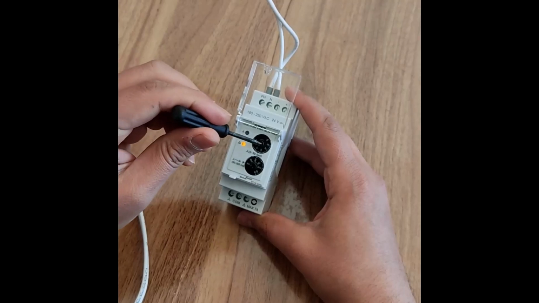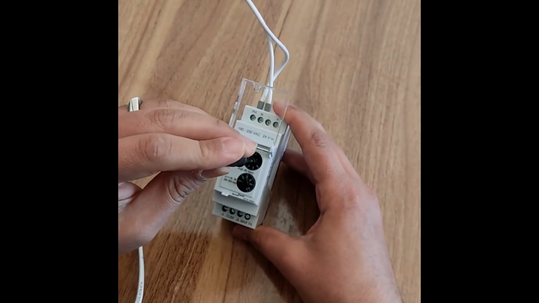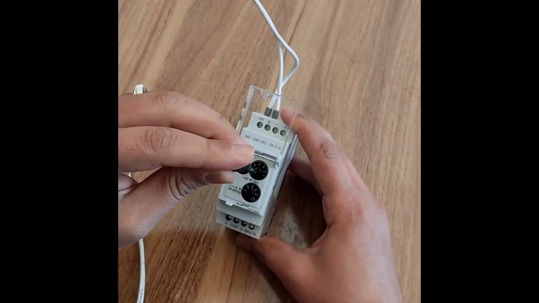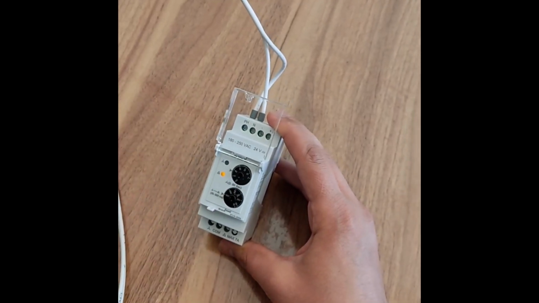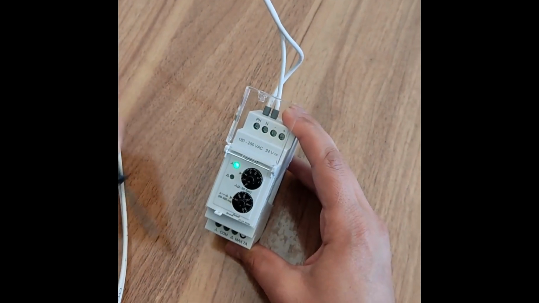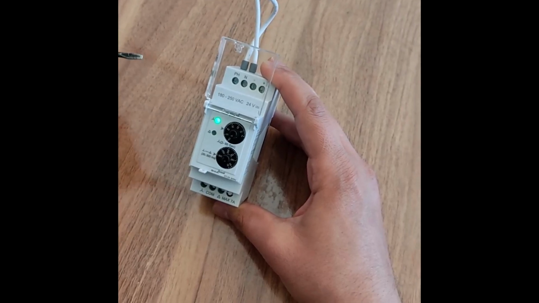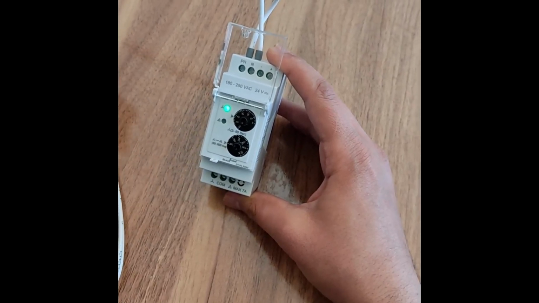the star delta contactor. I will explain the wiring in the next part, and in the next video I will explain how to get the star to delta time, which is different for each motor. I will explain how to calculate this time in the next video.